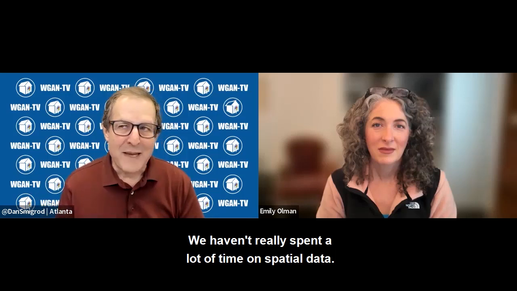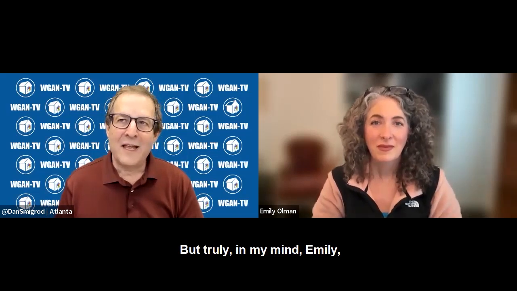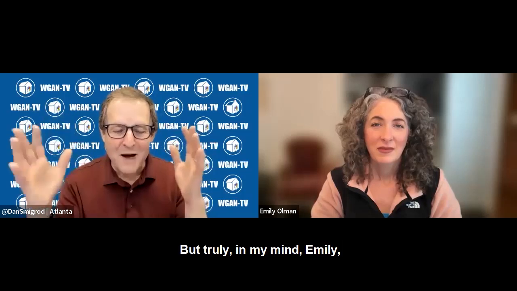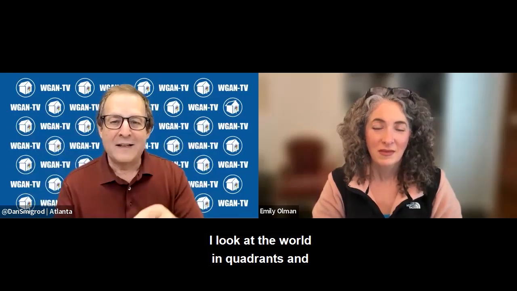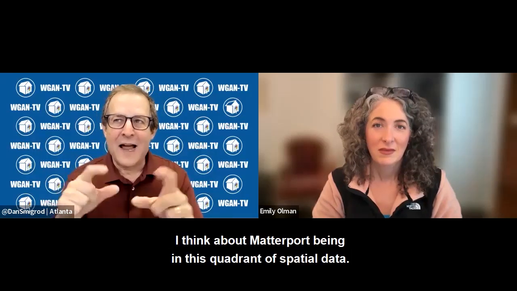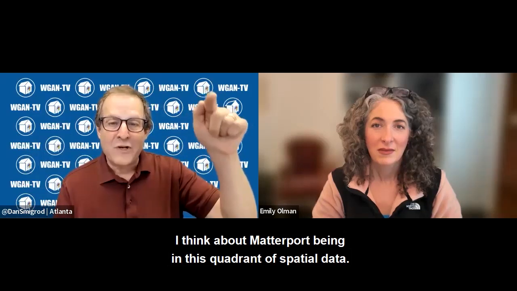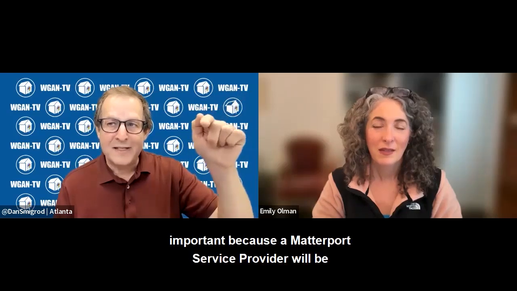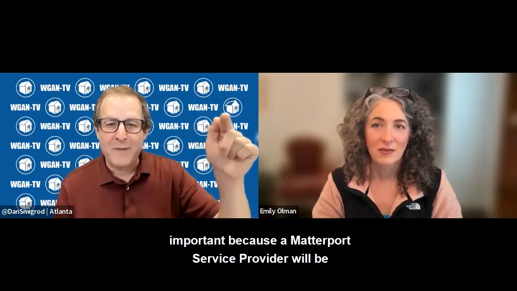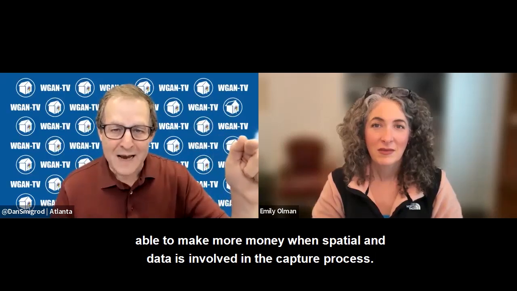We haven't really spent a lot of time on spatial data, but truly, in my mind, Emily, I kind of look at the world in quadrants, and I think about Matterport being in this quadrant of spatial data. Capturing of spatial data is really important because a Matterport service provider will be able to make more money when spatial data is involved in the capture process.